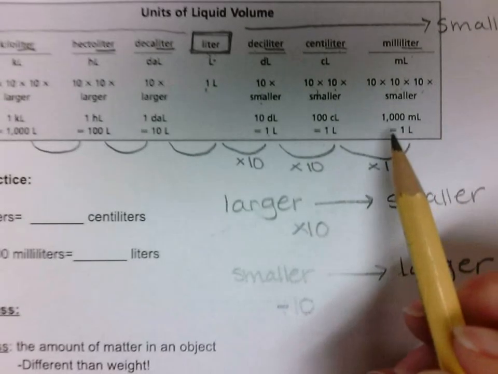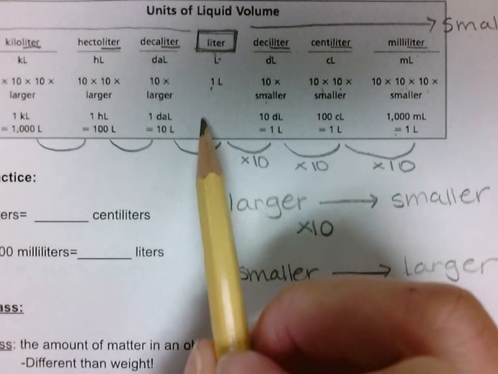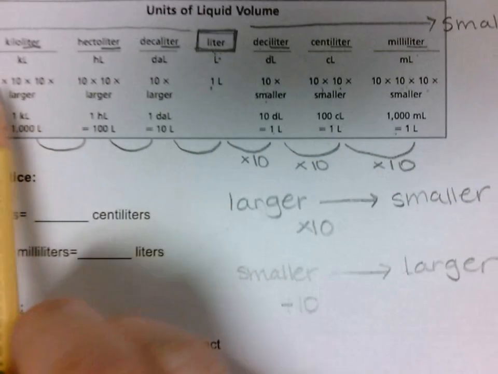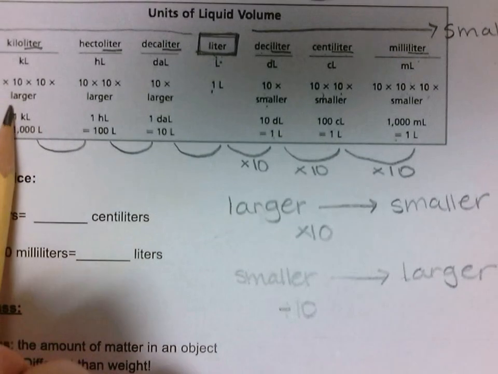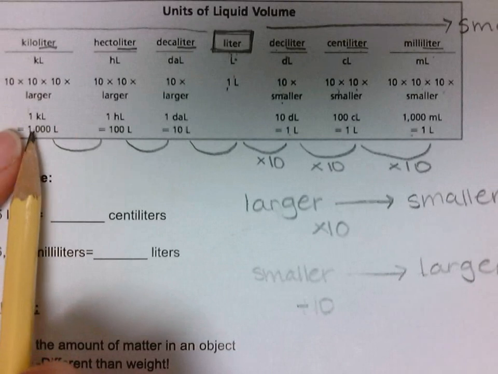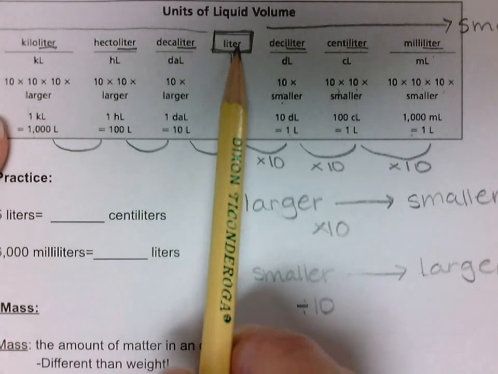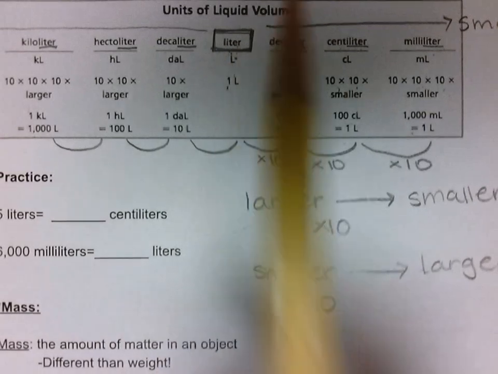So if I'm starting in kiloliters, which is a greater amount, and I want to change it to liters, I'm thinking about how many times I need to divide by groups of 10 to get to my liter.